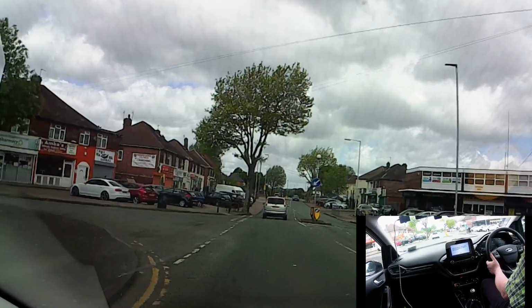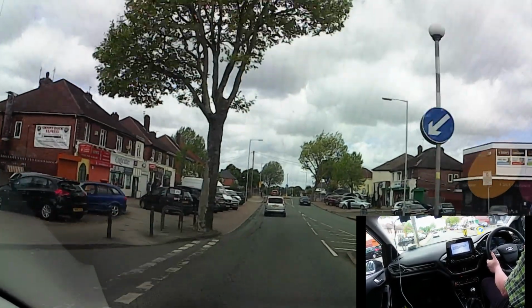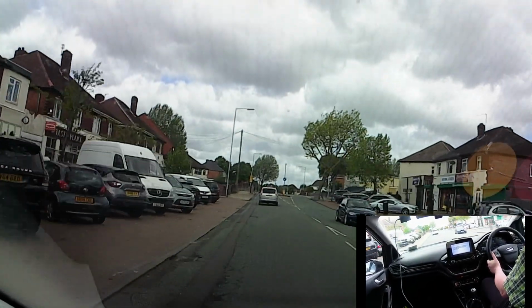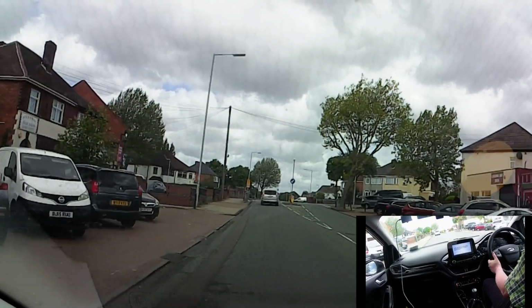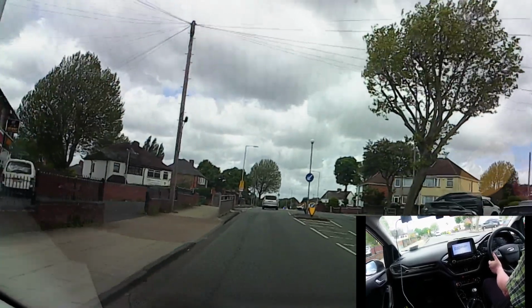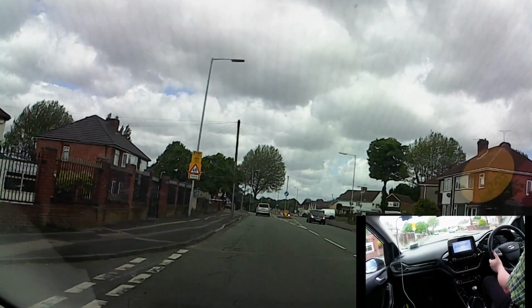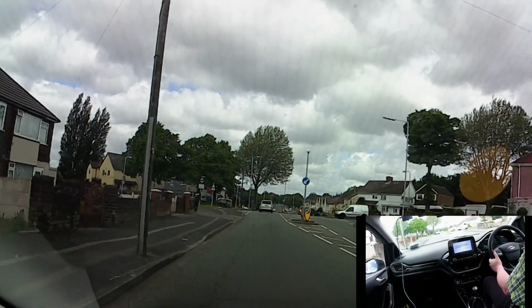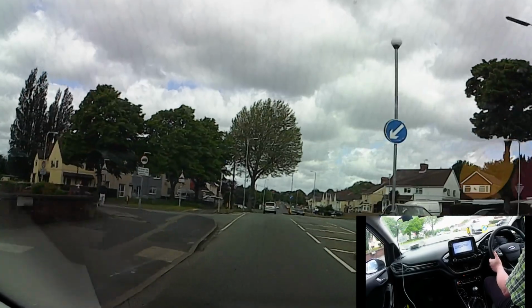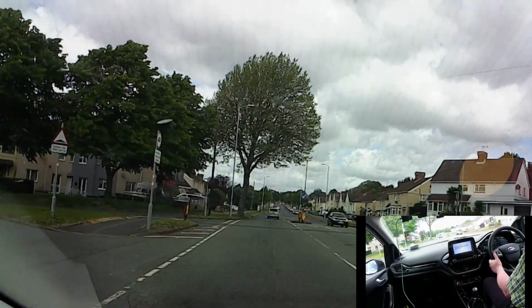Got lots of signs to say keep left, and these concrete things in the middle of the road are pedestrian refuges. It allows pedestrians to cross the road in two halves rather than having to wait until it's clear in both directions. It's not the same as a zebra crossing.